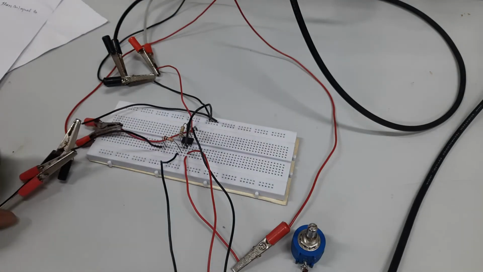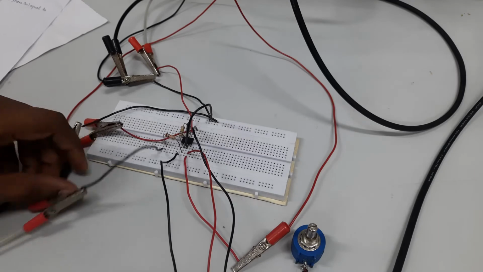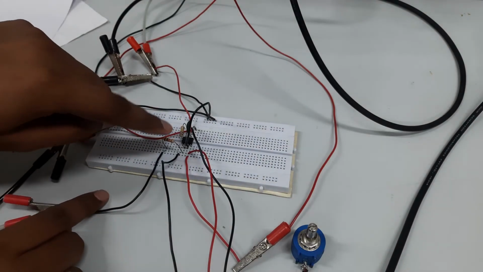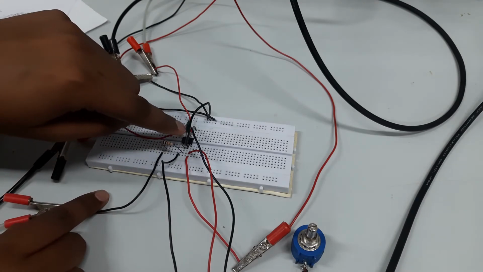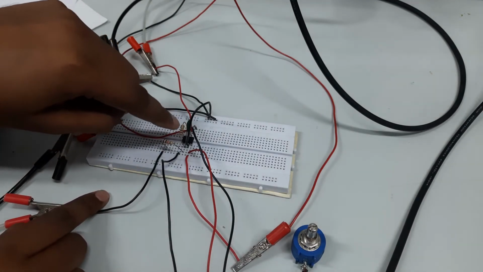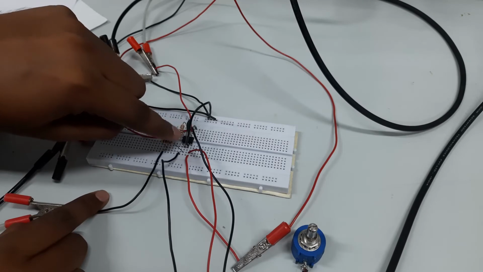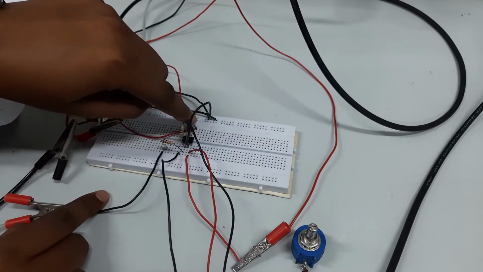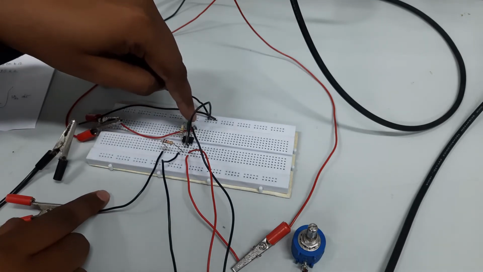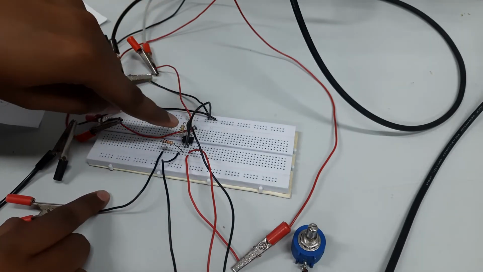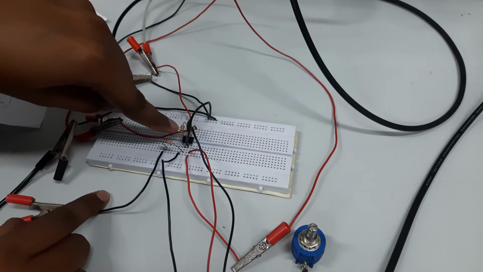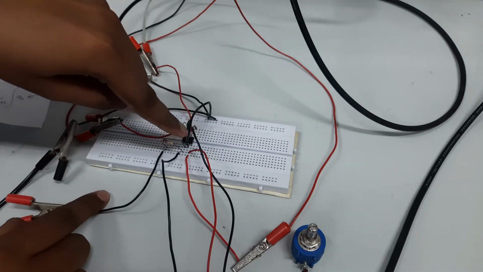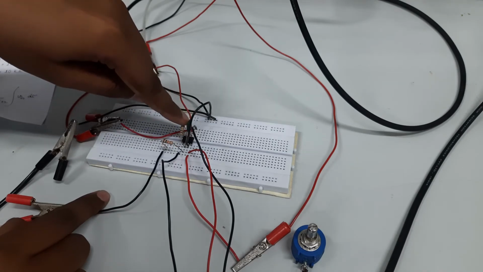Here you can see the input is given through the 10 kilo ohm, and at the output you can see it is inverted. Pin number 2 is connected to the capacitor, which is also connected to pin number 6, the output, and the 100 kilo ohm resistor is also connected between 2 and 6, that is from the inverting terminal to the output terminal.